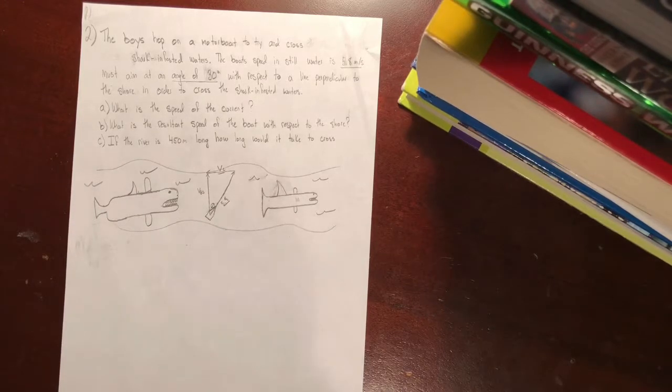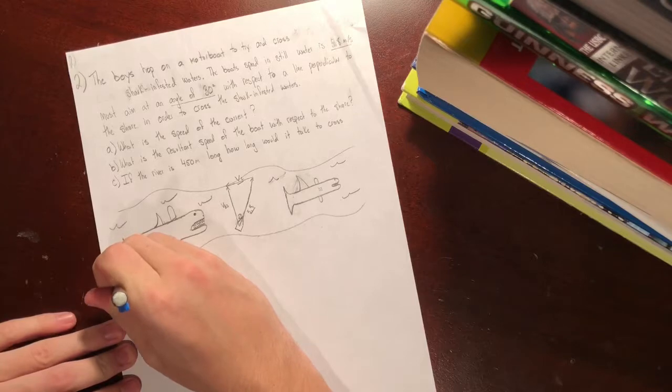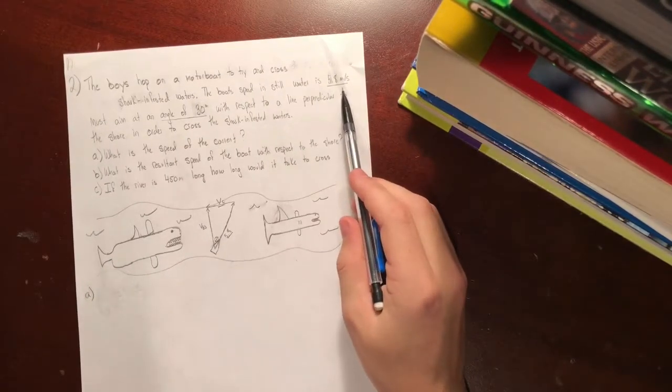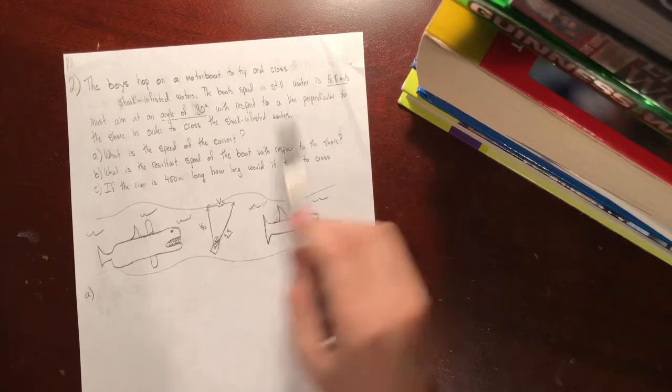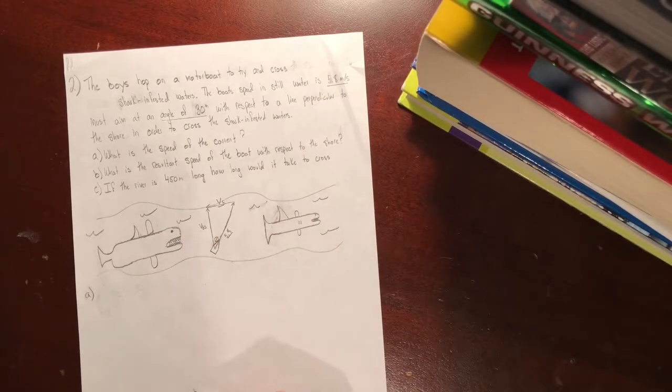What is the speed of the current? What is the resultant speed of the boat with respect to the shore? If the river is 450 meters long, how long would it take for the boat to cross? So for part A, pretty simple. We're given the 5.8 meters per second speed of the boat, and the angle that it must launch at in order to go straight is 30 degrees.